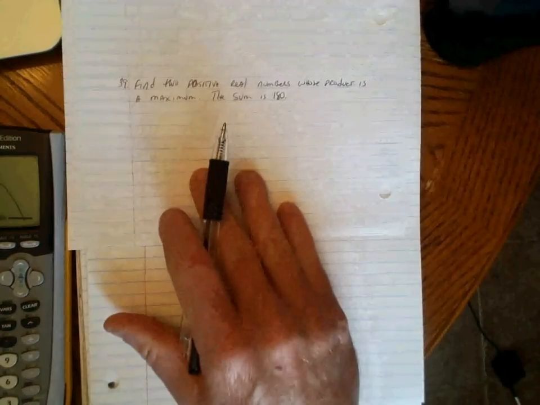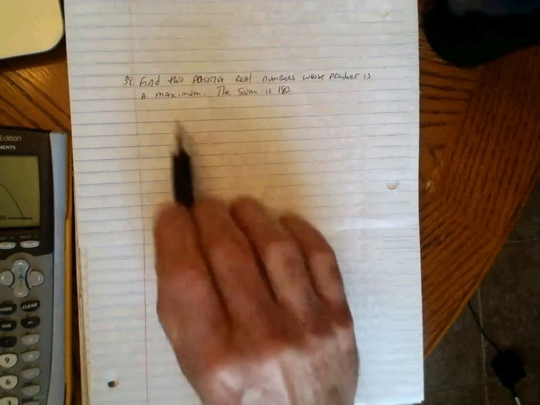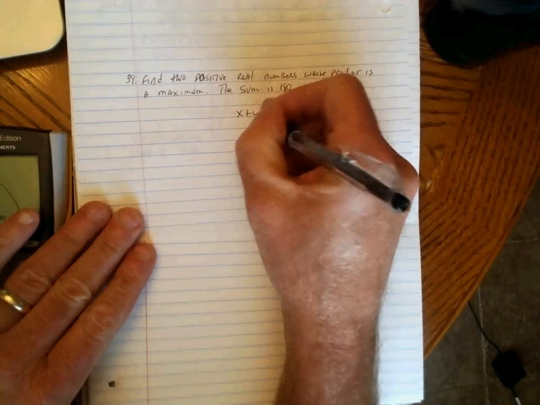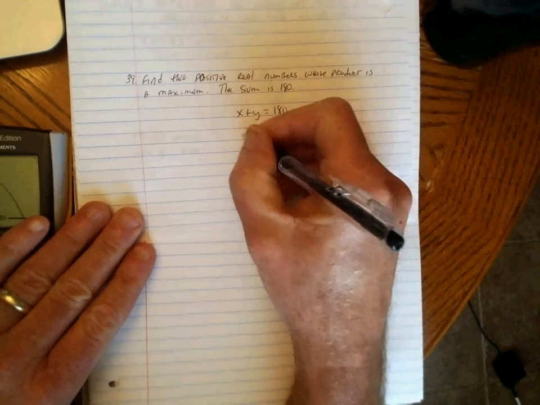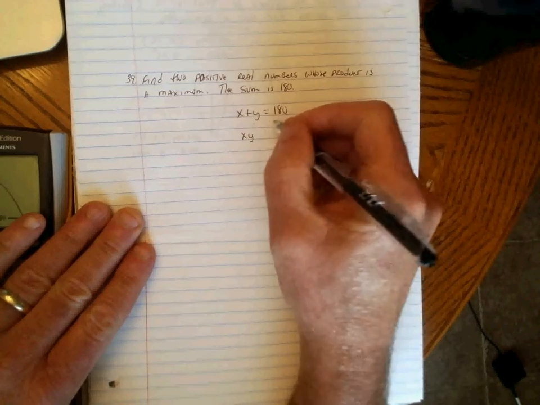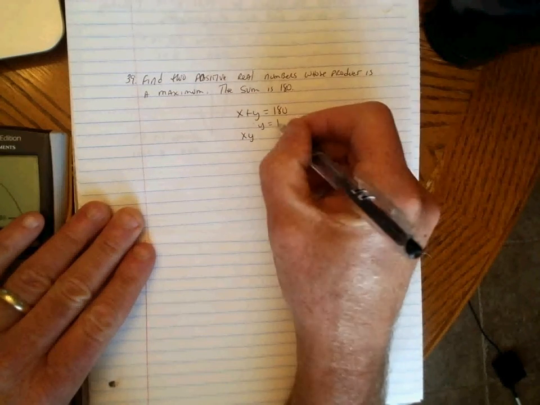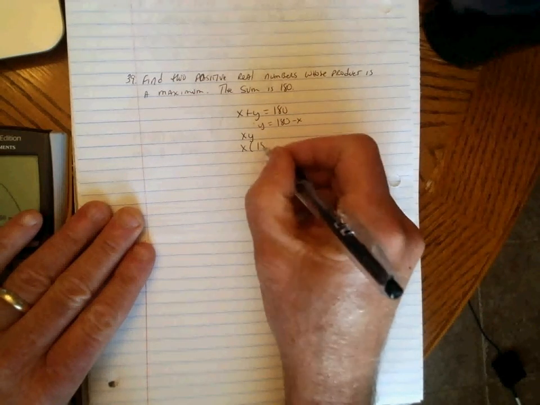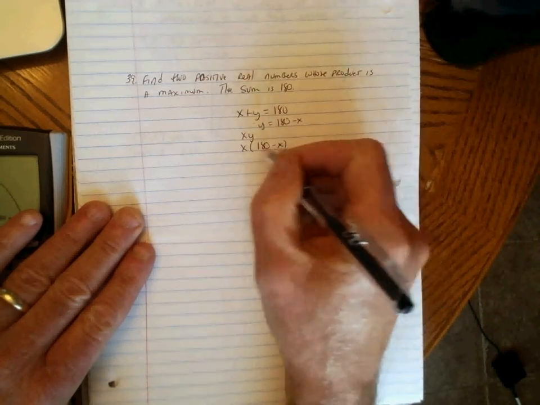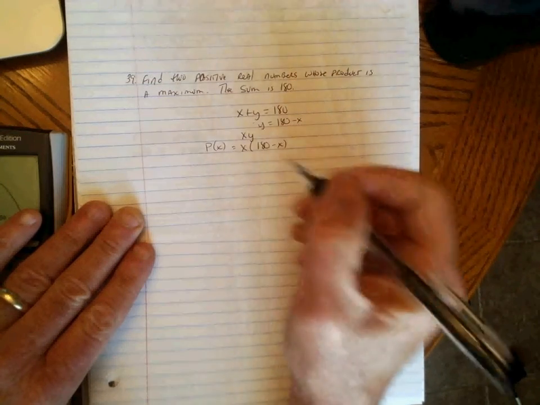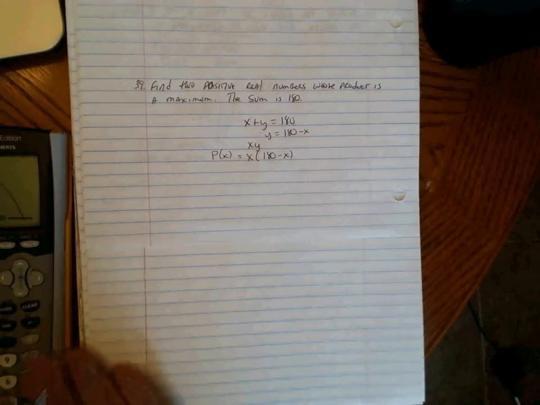Number 38 says find two positive real numbers whose product is a maximum. The sum is 180. So we have two numbers, x plus y equals 180, and x times y we want to be a maximum. Well, if we solve this for y, we'll get y equals 180 minus x. So that means we want x times 180 minus x to have a maximum. And we'll call this P of x for profit. So I'm going to graph x times 180 minus x.